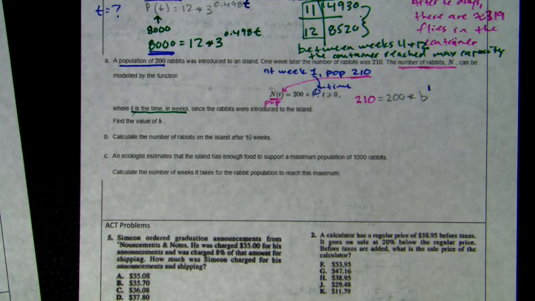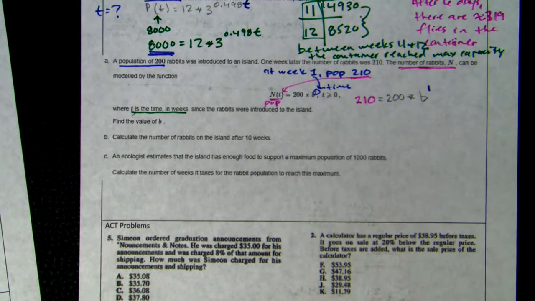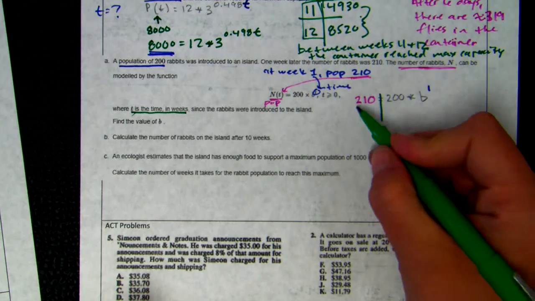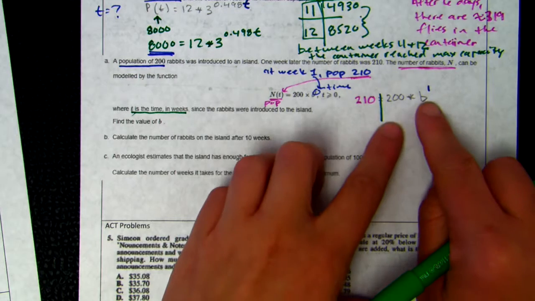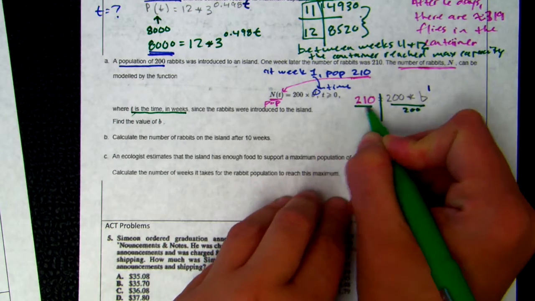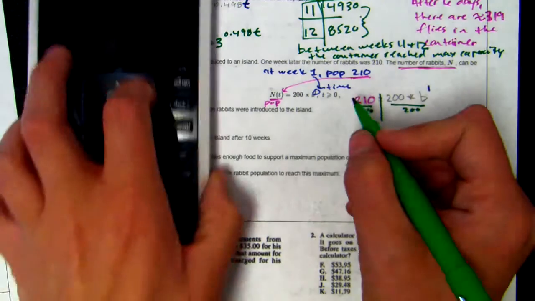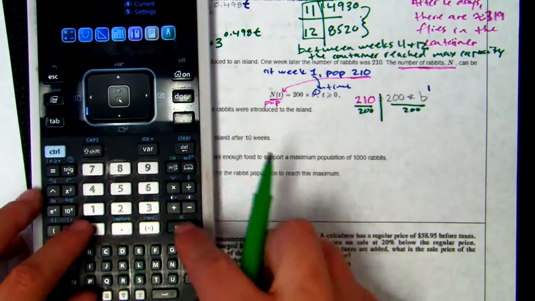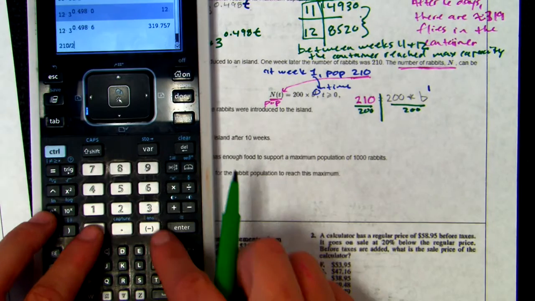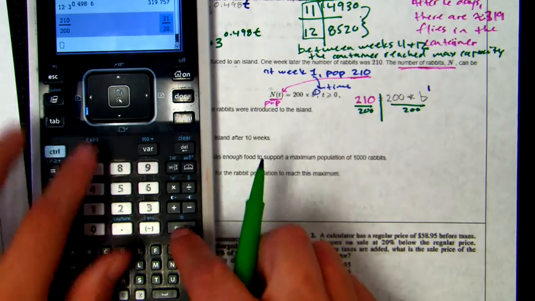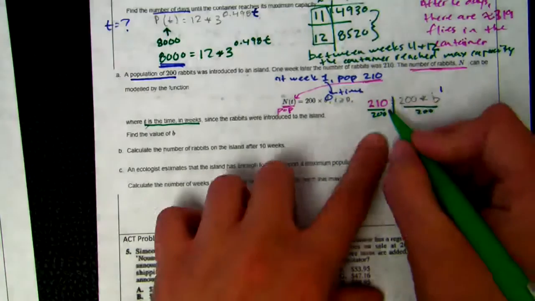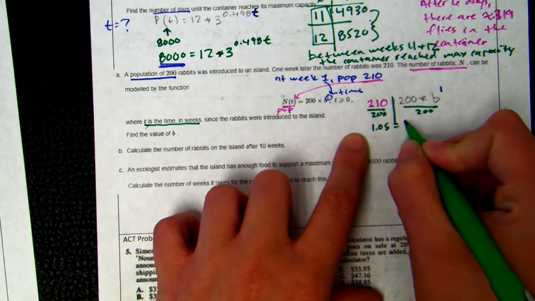From here, my goal is to get b by itself. So I'm going to draw a line down my equal sign. Right now, b is being multiplied by 200. So I'm going to divide by 200 on both sides. 210, oops, let me get back to my calculator. 210 divided by 200 is equal to a fraction, which I can convert to a decimal, of 1.05. So I get 1.05 is equal to b.